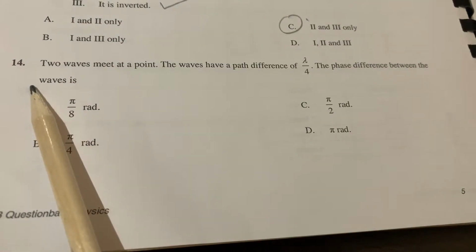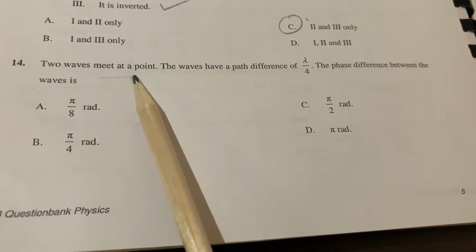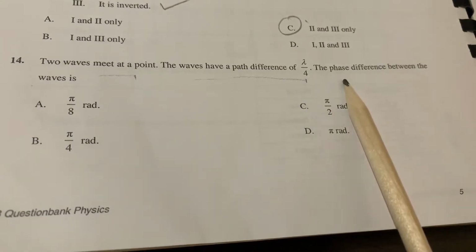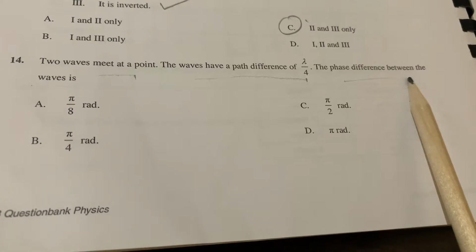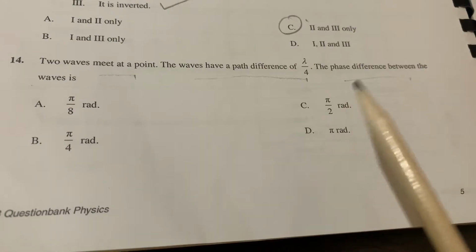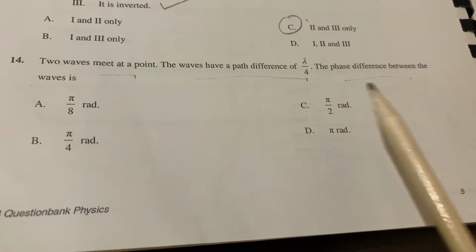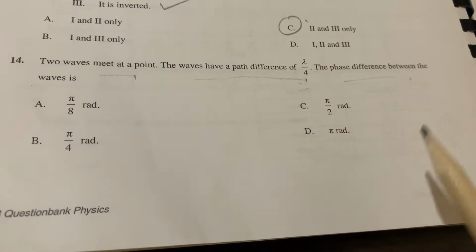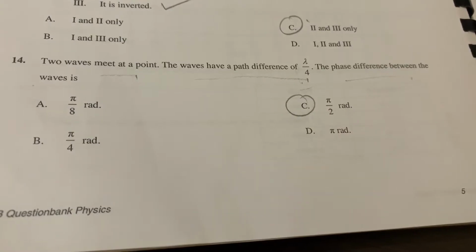Question number 14 gives two waves that meet at a point, gives us the path difference lambda over 4, and asking for the phase difference between the waves. We're basically looking for the angle equivalent in radians of lambda over 4, which is quarter of a wavelength. So quarter of 2 pi would be pi over 2.